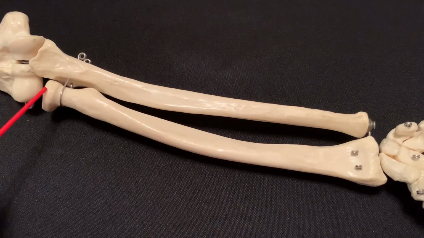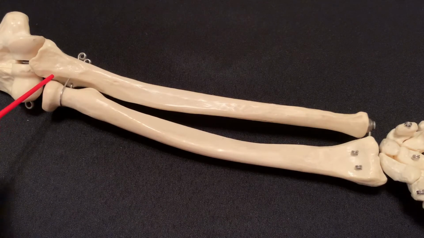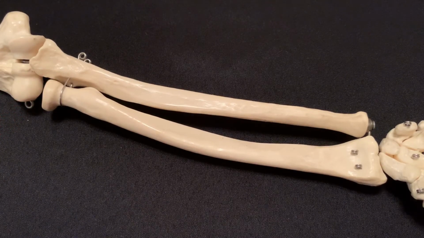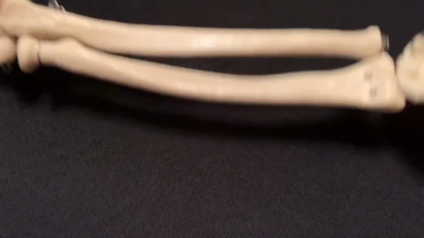Now, as we said before, the head of the radius sits in the radial notch of the ulna, and the head of the ulna is going to sit in the ulnar notch of the radius. Let's take a closer look at that.